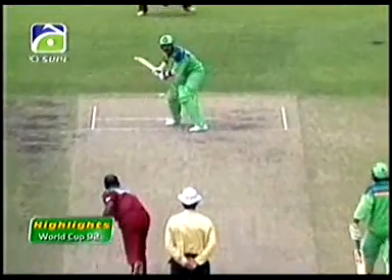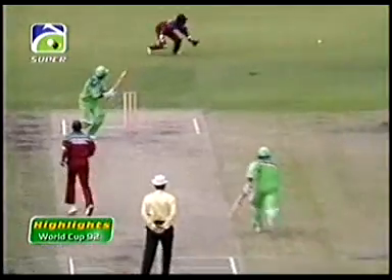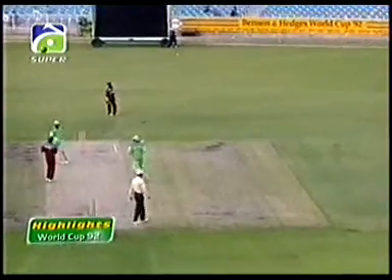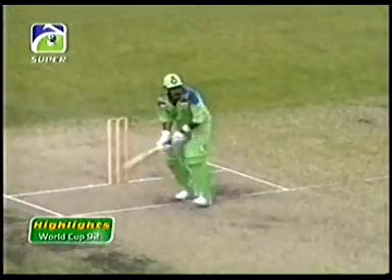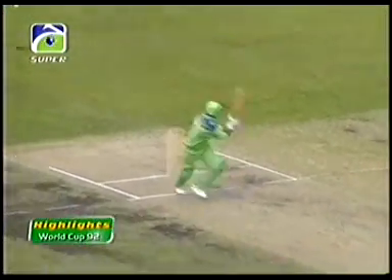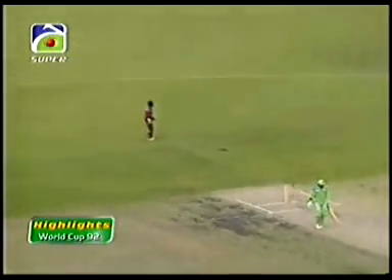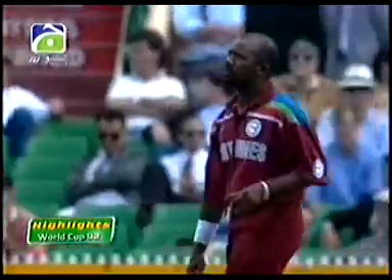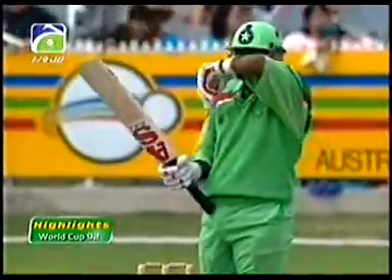This is always the risk, of course. And the ball there, Malcolm Marshall just too full, trying to get the ball in the block hole. Strayed just marginally onto leg stump, but Javed's moved across, has created the space. And it doesn't take long for the ball to reach the boundary at fine leg there, just in front of the southern stand. The wide open space is being used to full extent by the Pakistani batsman.